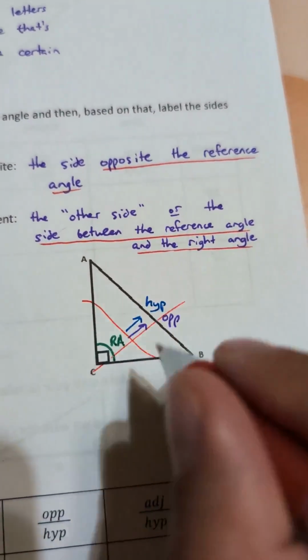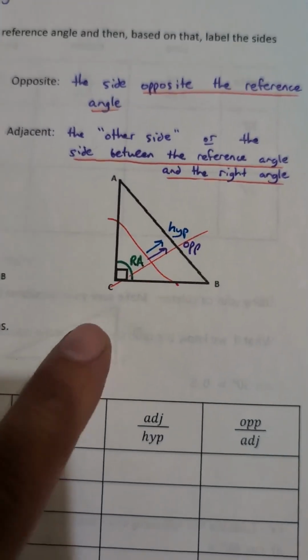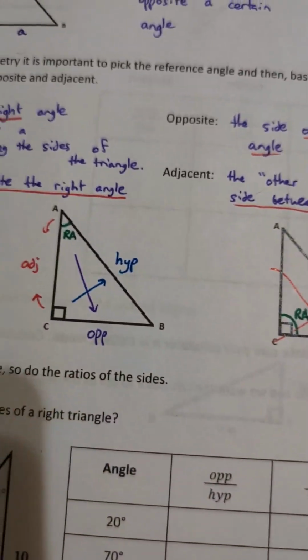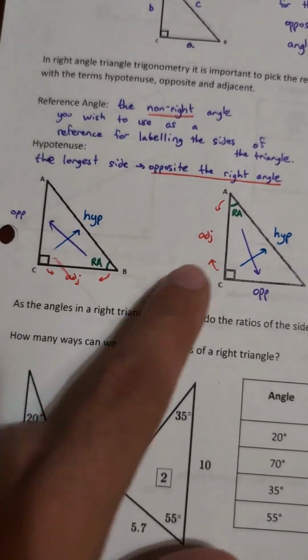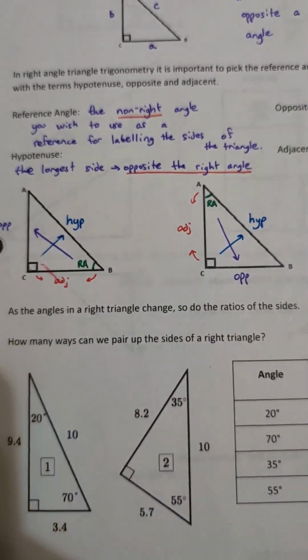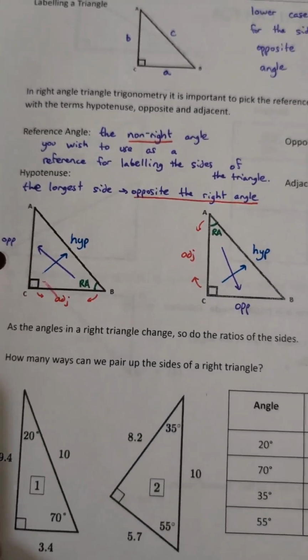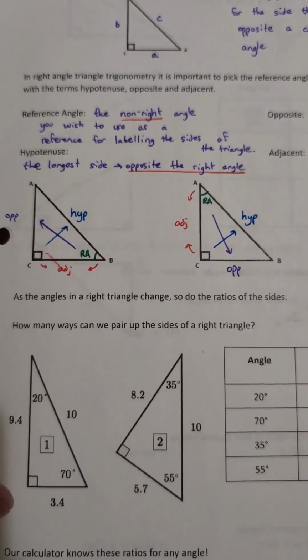It doesn't make sense. And so we don't want to pick the 90-degree angle as our reference angle. We always want to pick one of those other two angles for this labeling system to work. And we'll see why we're doing this labeling system in a moment.